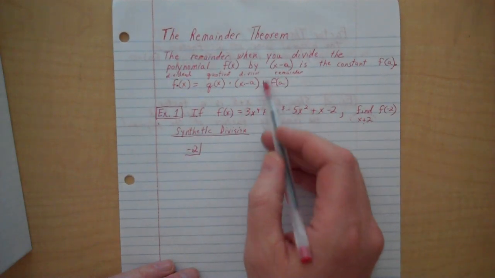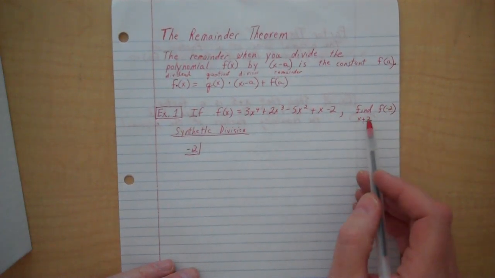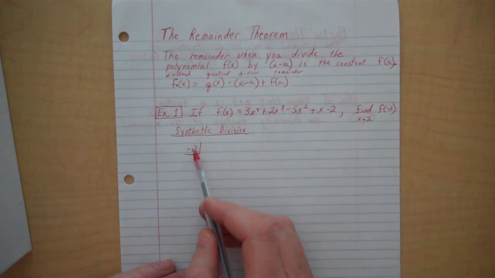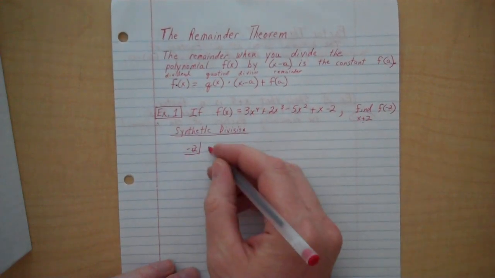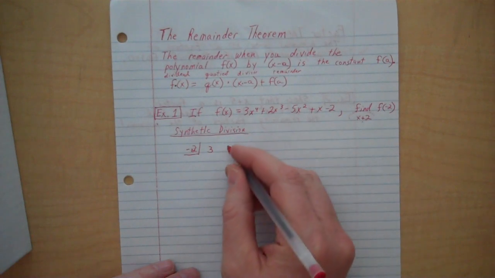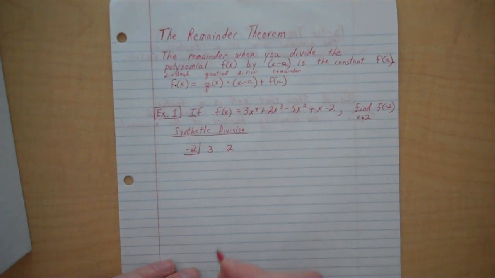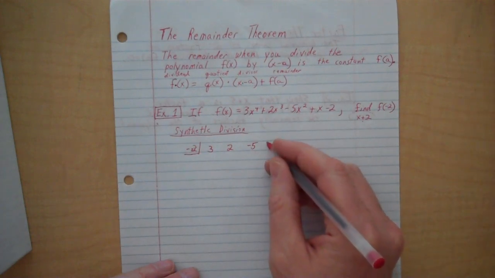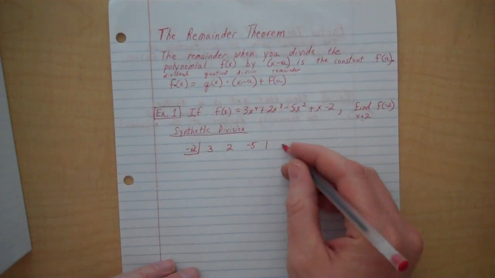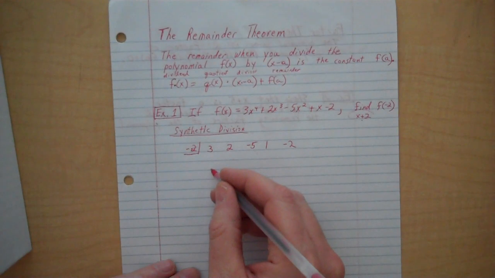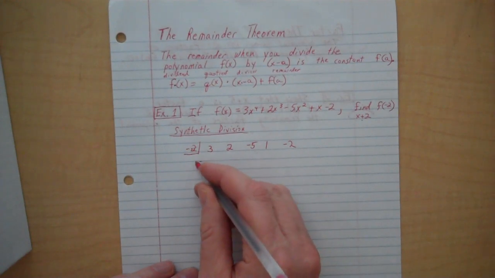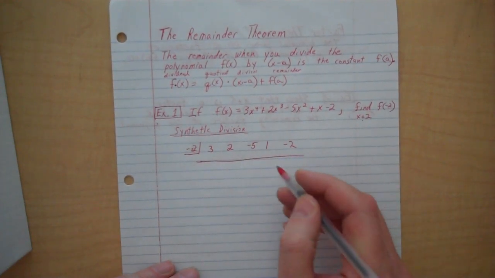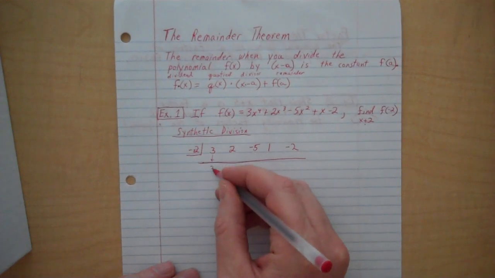The remainder will be f of a, so f of negative 2. So let's put the negative 2 out here. Let's put the coefficients: 3x to the fourth, positive 2x to the third, negative 5x squared, positive 1x to the first, and negative 2. Alright, and then we bring down the first number.